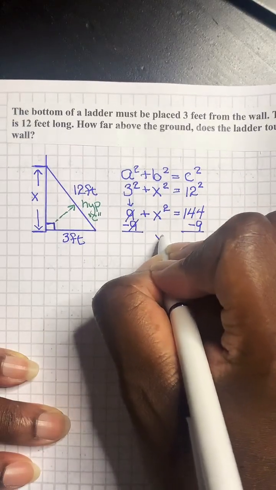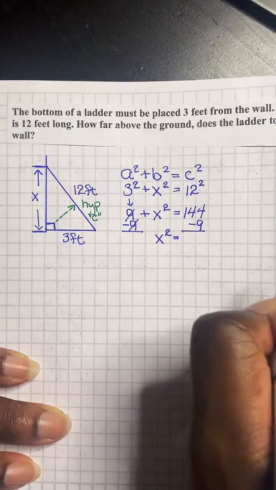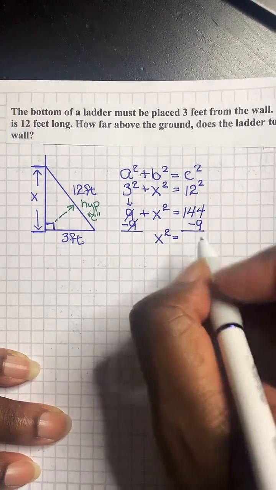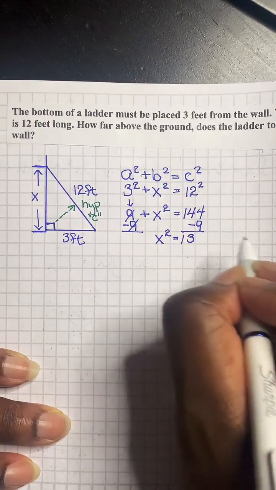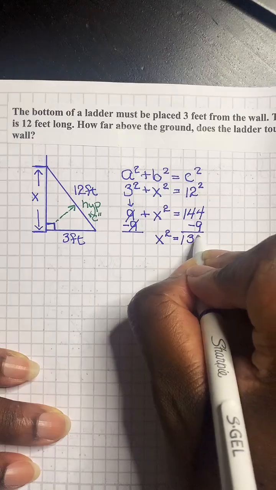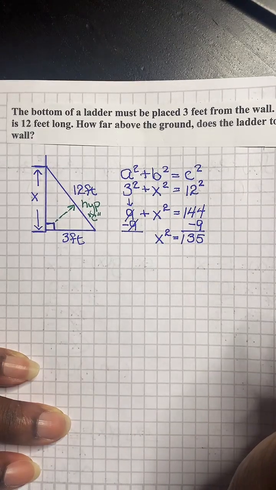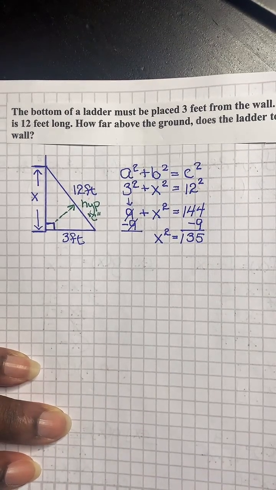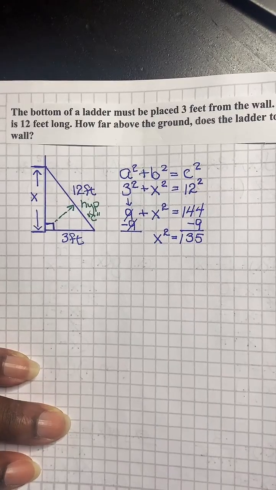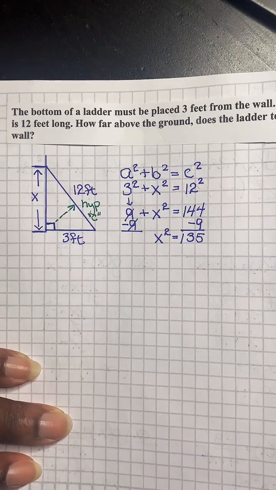I bring down my x squared equals 144 minus 9, which gives me 135. So that's what my x squared is. Okay, we're not done, because everyone keeps thinking, oh, okay, the answer is 135. No.